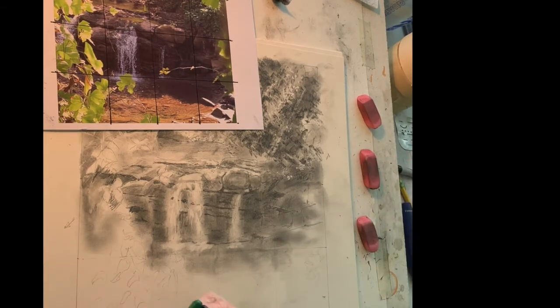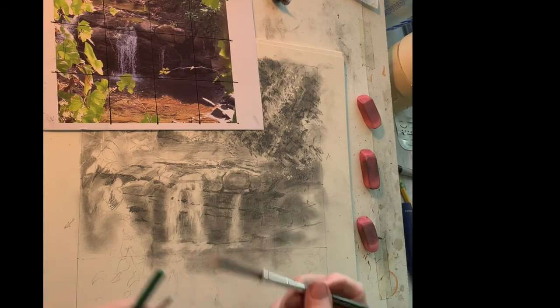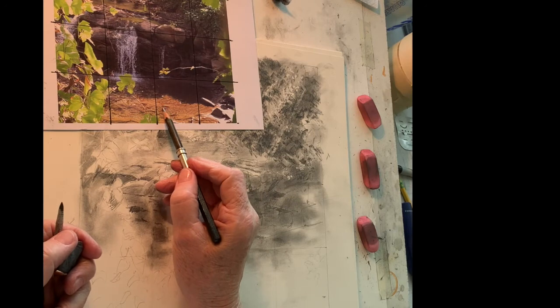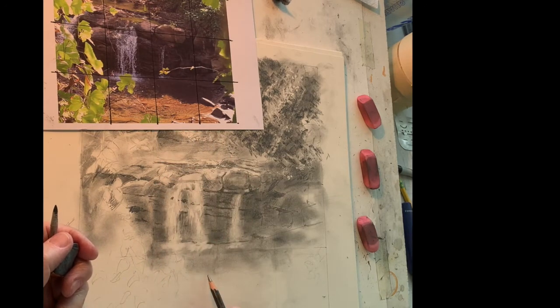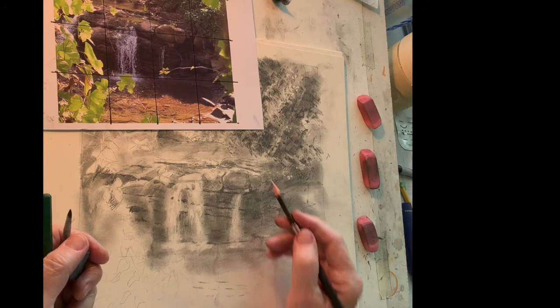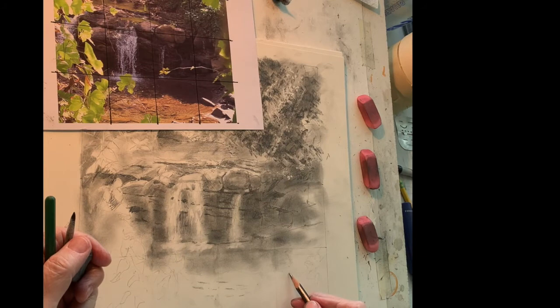Now there's some formations, just rocks underneath the water here where you just get to the edge of them. I'm just going to put some of those in here. There's a rock right here that sits kind of like that.